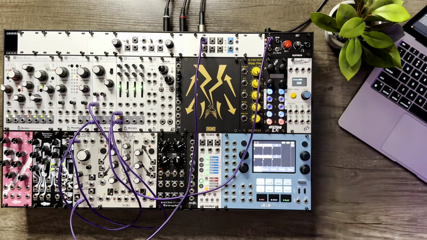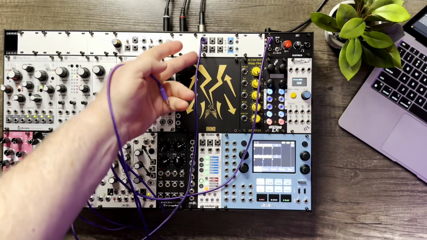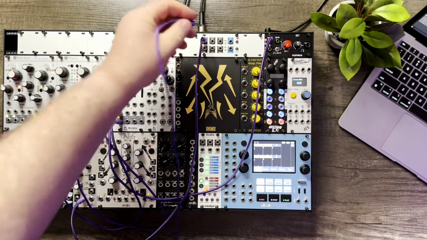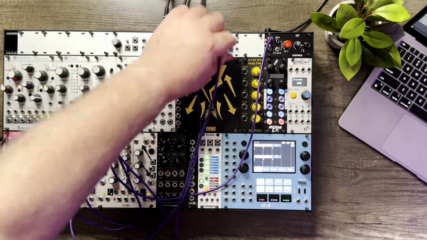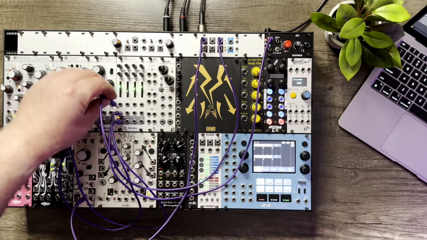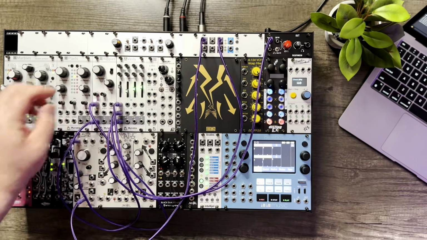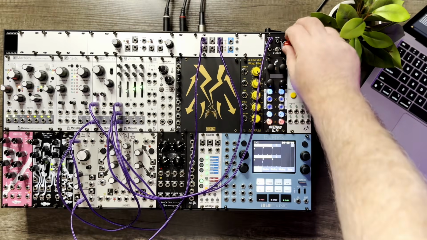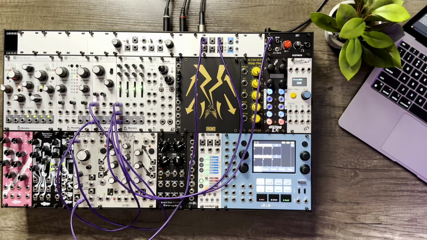Okay, so far so good, but we'll want to have it react to a key on-off, in other words, a gate. So I'll take the gate out from the MIDI to CV module into the control input of the VCA. Better, but it's still just a simple on-off affair.